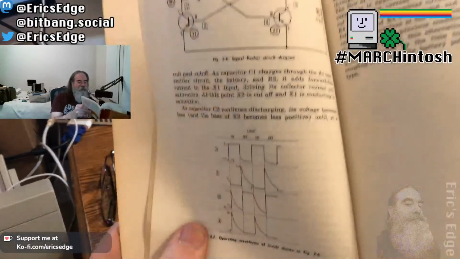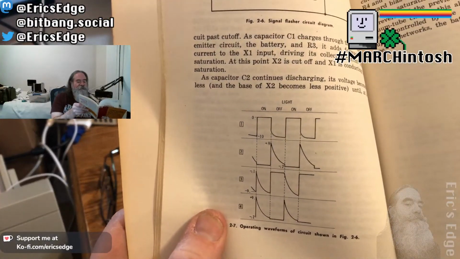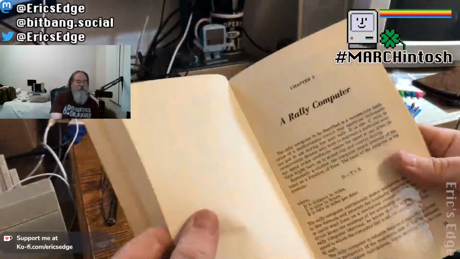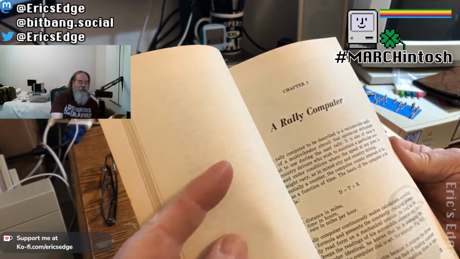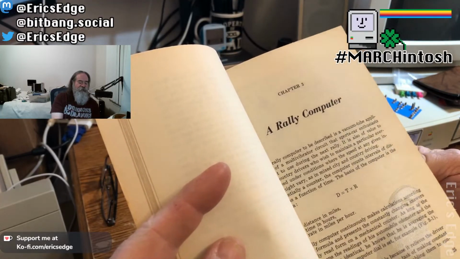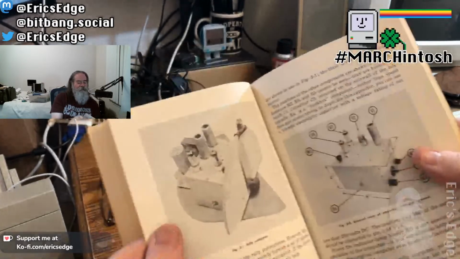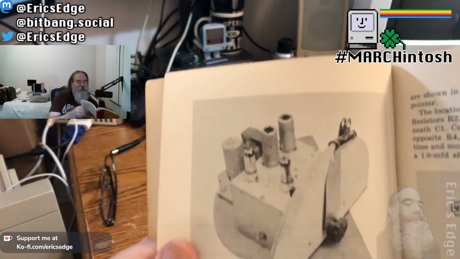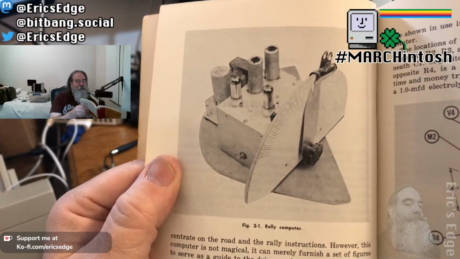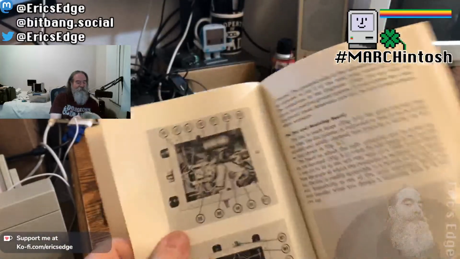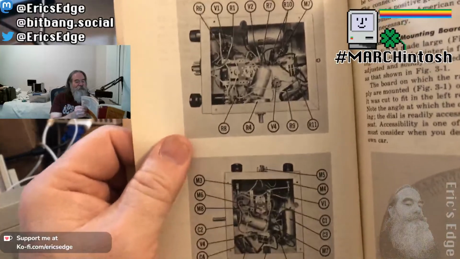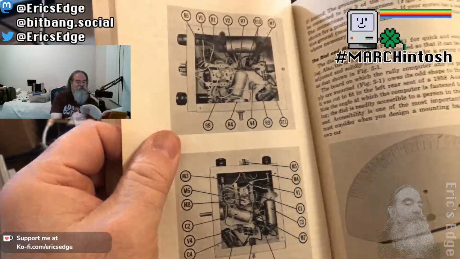And there's the curve that you get for the flasher. A rally computer. So it calculates distance, time, and rate in miles per hour. Well, look at that. That's neat. More of that point-to-point kind of circuit construction.